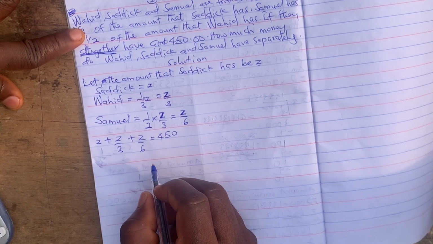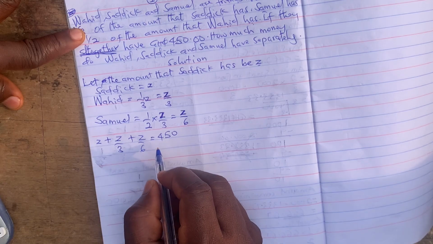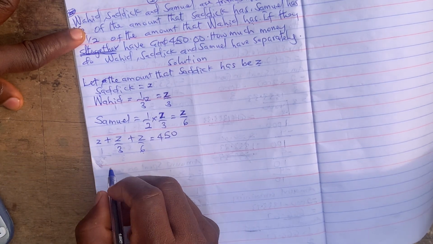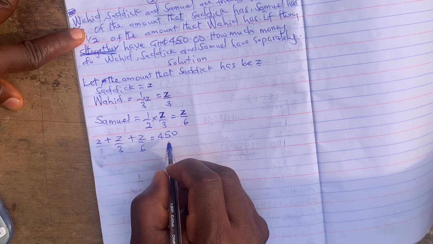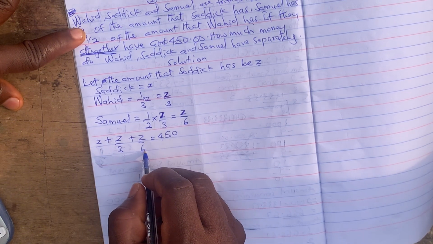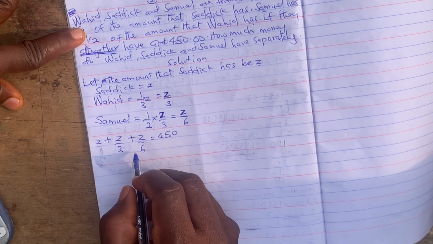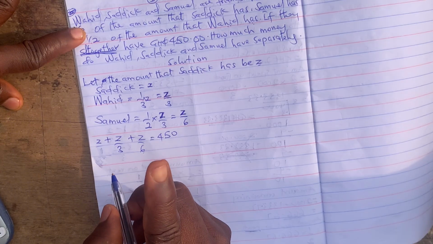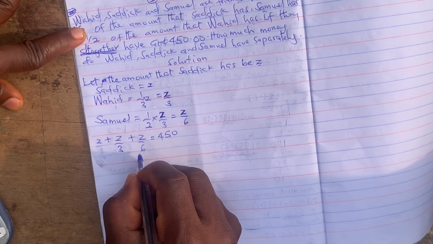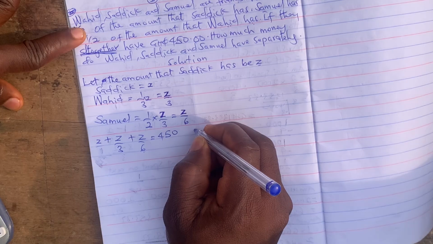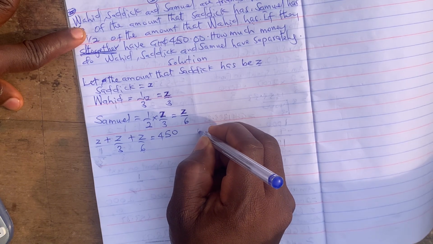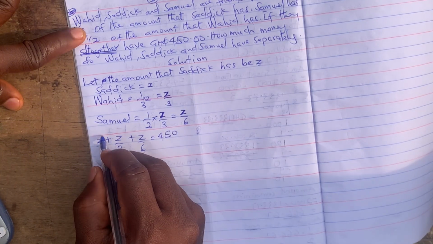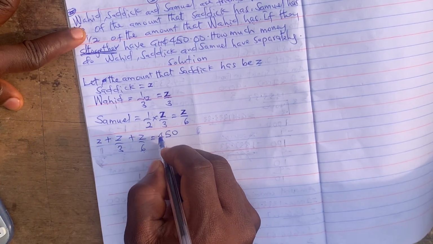Now you are going to find out the LCM. Definitely the LCM is 6, because here is 1, here is 1, 1 goes into 6 times, 3 goes into 6 2 times, 6 goes into itself once. You get it? So when the LCM is 6, multiply the LCM by each term in the equation.